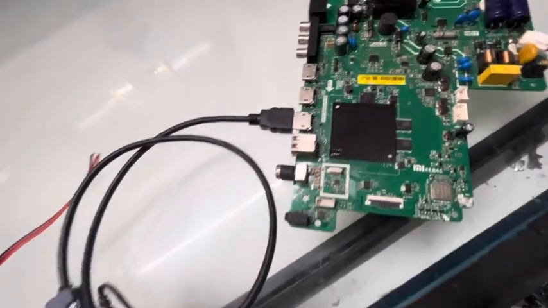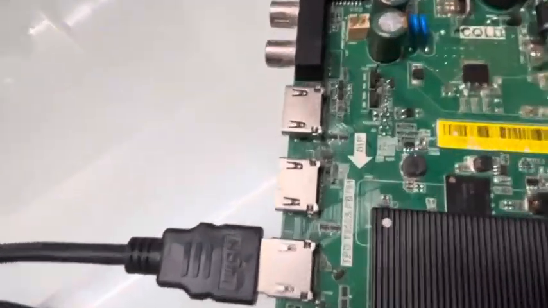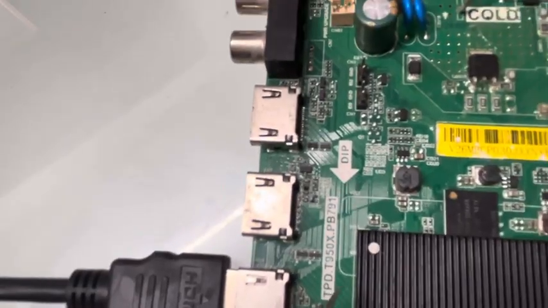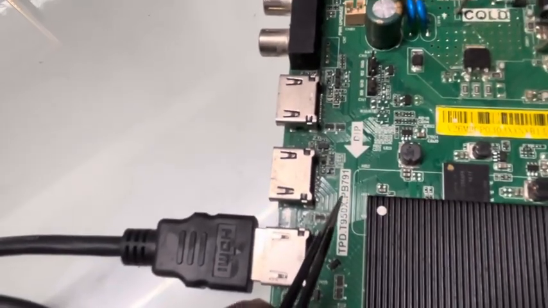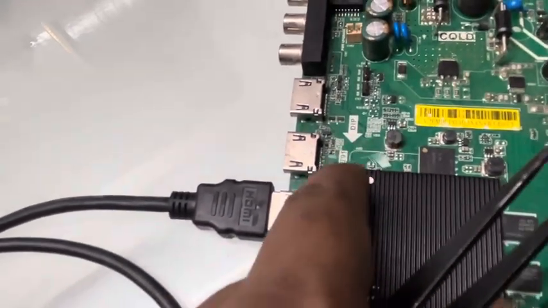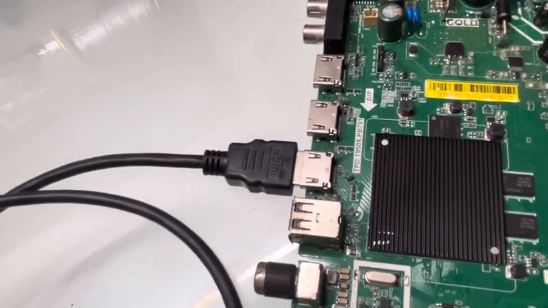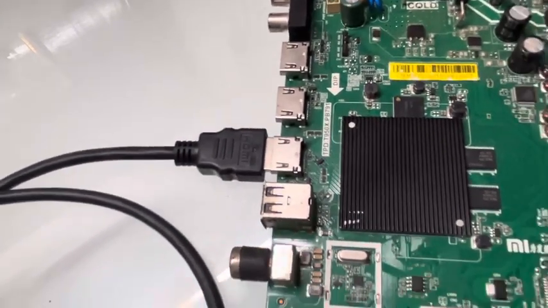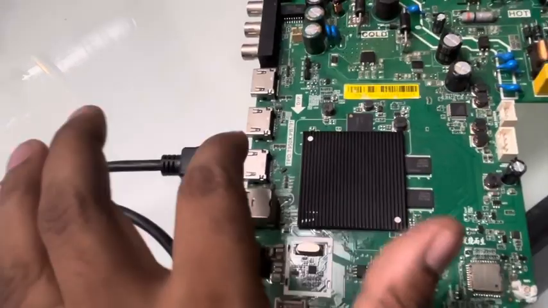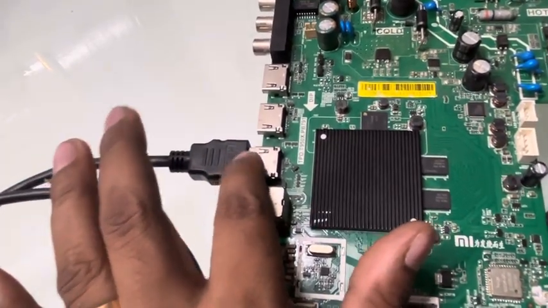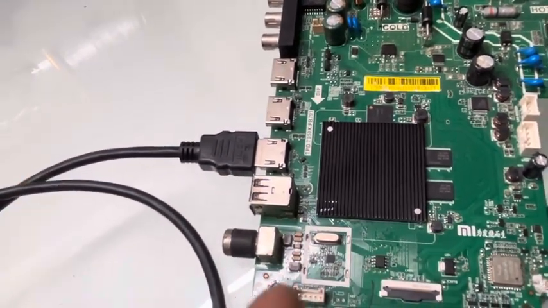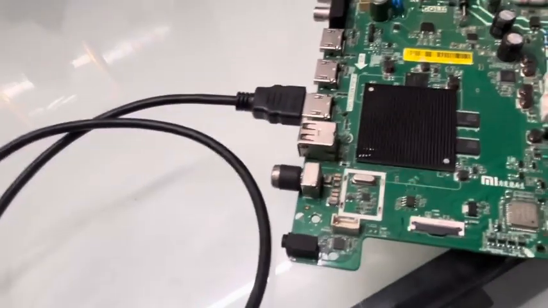They are using AMLogic processors. Look here, T950X series processors. If you remove the heat sink, the T950 mentioned over the processor is the AMLogic processor. So the 3 things: the HDMI port is the UART out, the second is baud rate 115200, the third is the AMLogic processor. These 3 are enough.